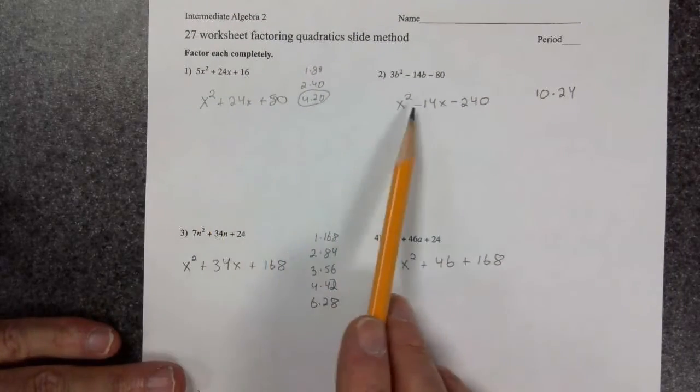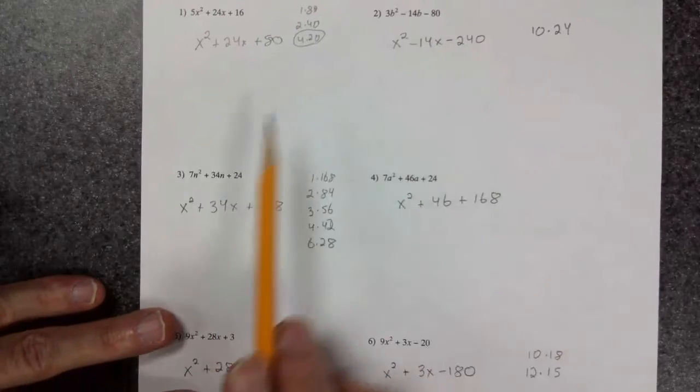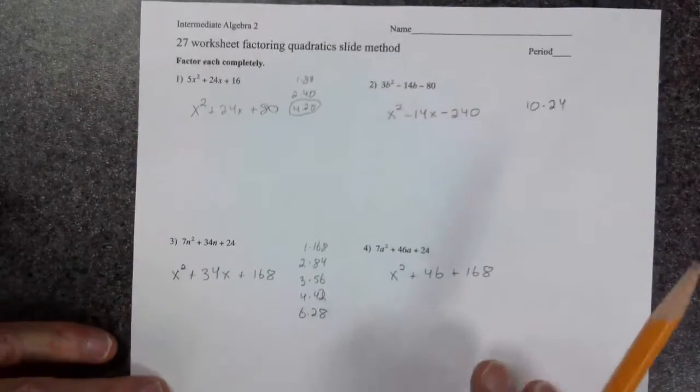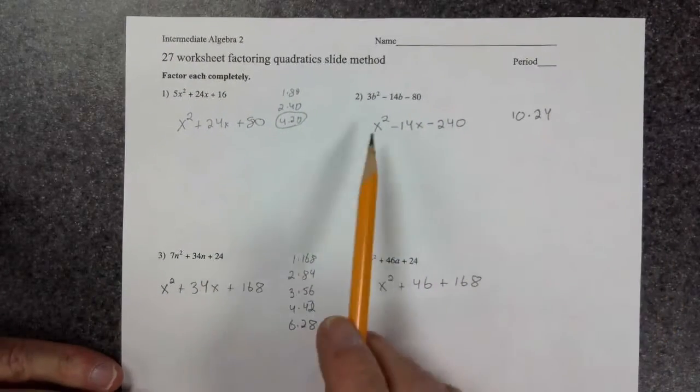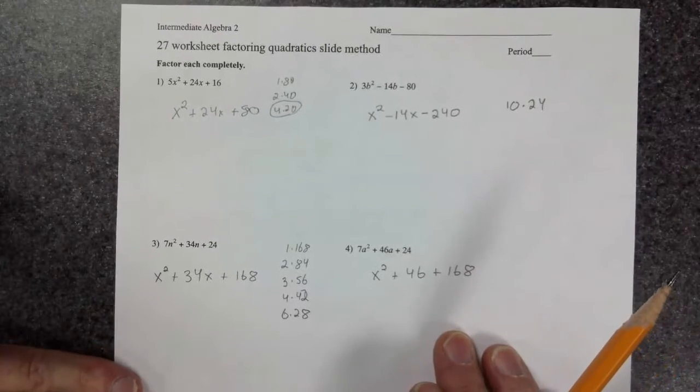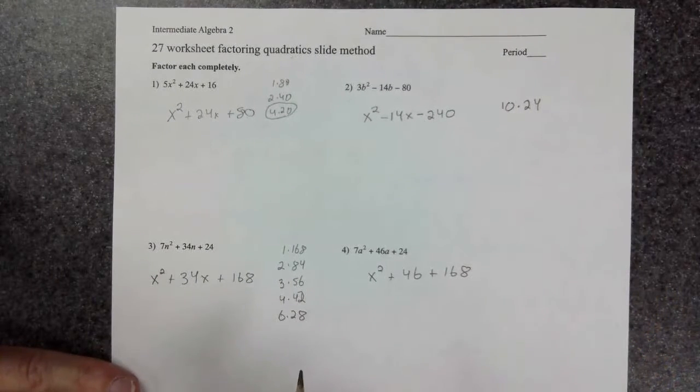And guys, I use x for all of these. I know it says b here and n and stuff. I just use x, okay? You can use the b or n if you want, or whatever you want to use.